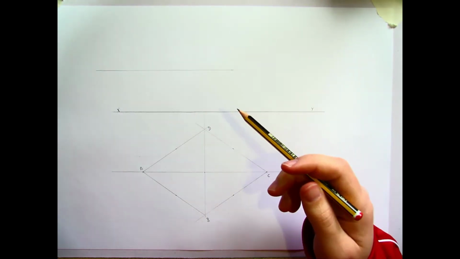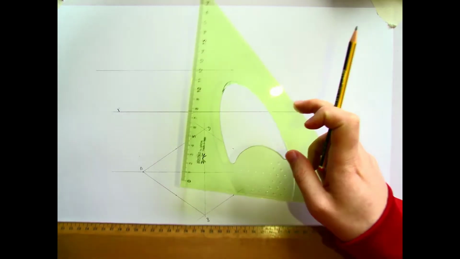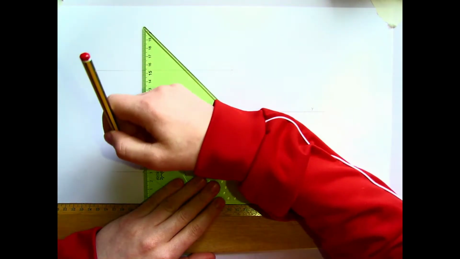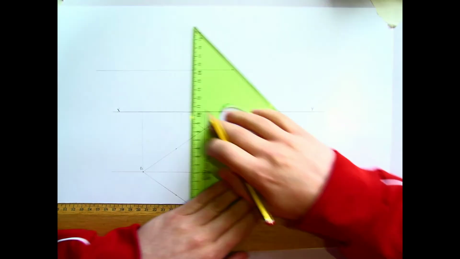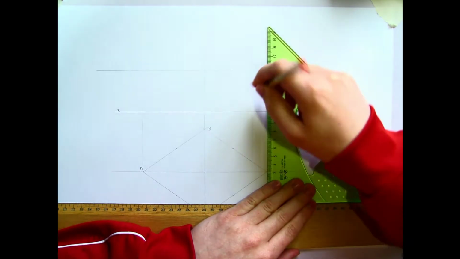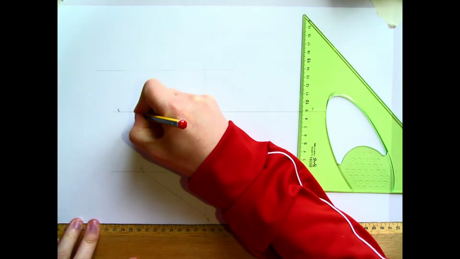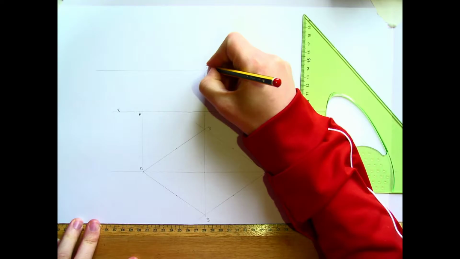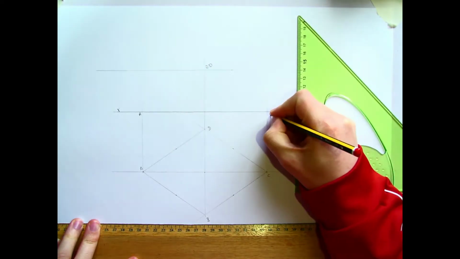Locating points in the elevation is found just by projecting them from the plan. So A and C are going to be on the XY line. B and D are up at a height of 50, doubling the 25 that's given. So this is point A, this is B and D, and this is point C.